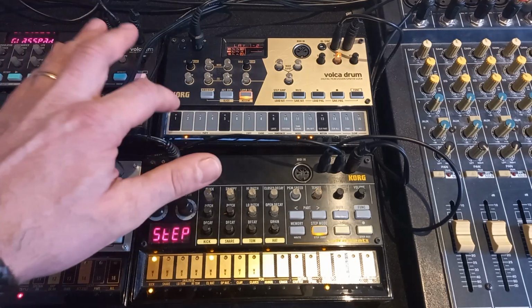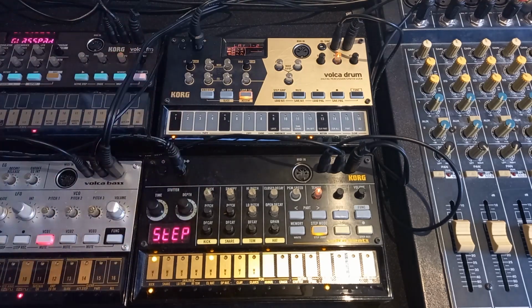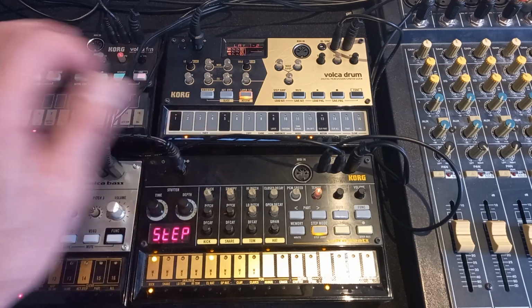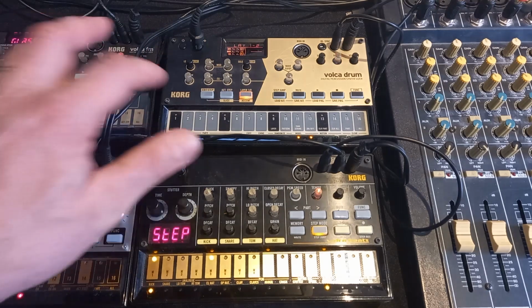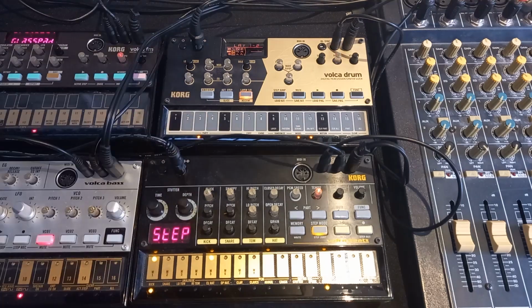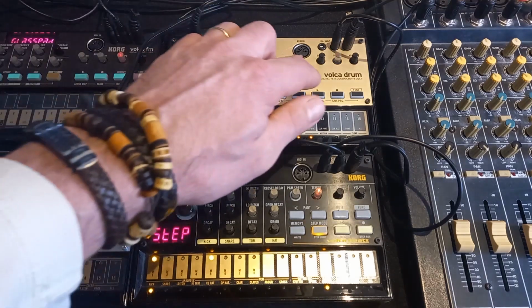So on the Volca Drum, first I have a kick drum, which I've added quite a lot of drive and distortion. I've also created some kind of snare/hand clap. And also I have a quite low frequency open hat, sounds like this. And these I combine together in a beat that sounds like this.